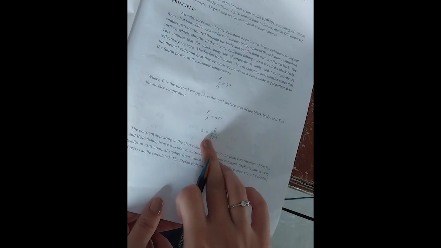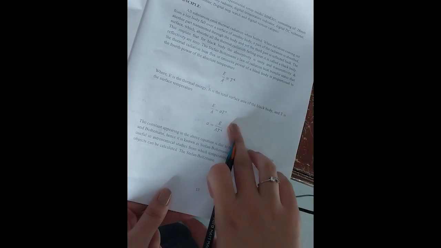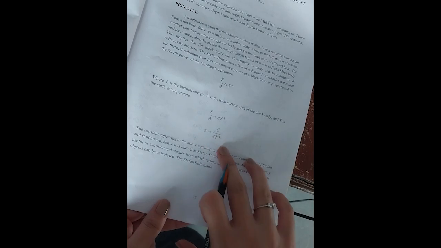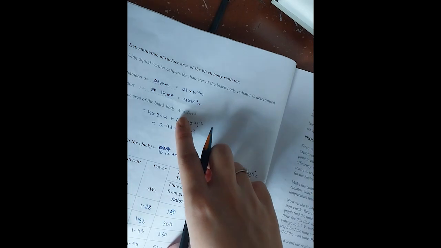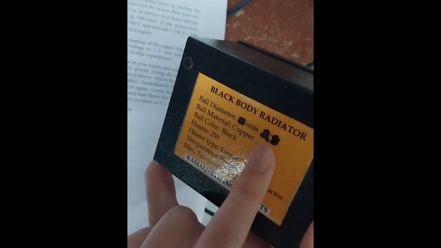So the formula to find the Stefan Boltzmann constant is sigma equals E by A T to the power 4, where E is the thermal energy, A is the total surface area, and T is the surface temperature. We need to find the temperature and also the area. To find the area, we need the diameter. To find the radius, it is already given in the black body radiator.